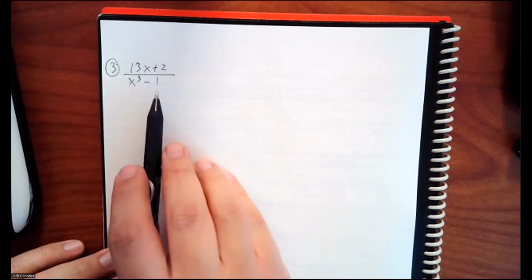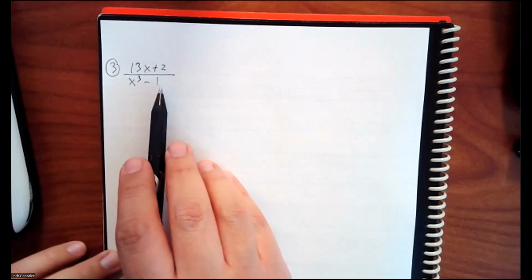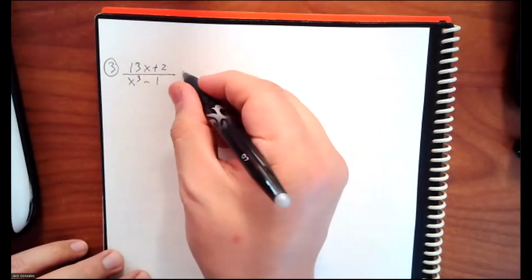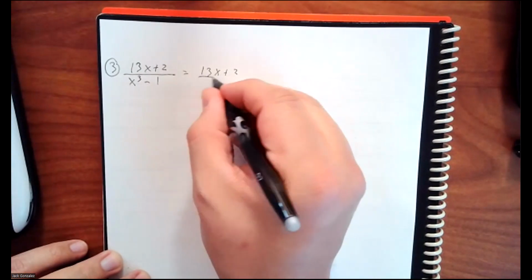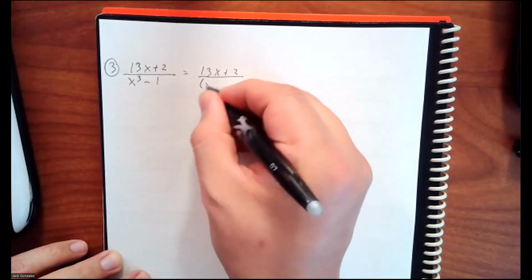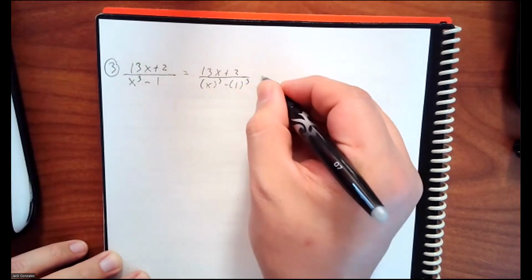You see how this is a difference of cubes. Do you remember how that factors? This is a cube minus a cube, right?